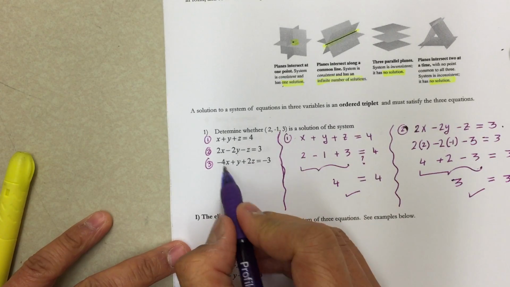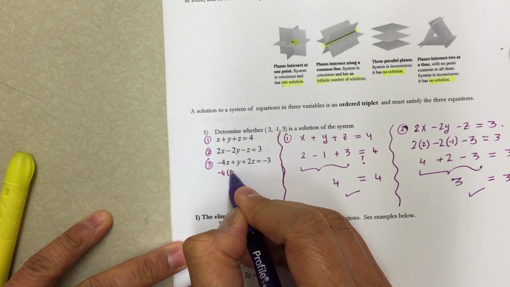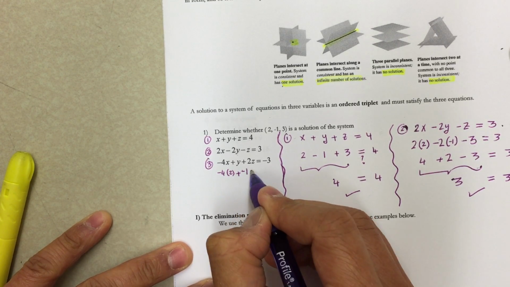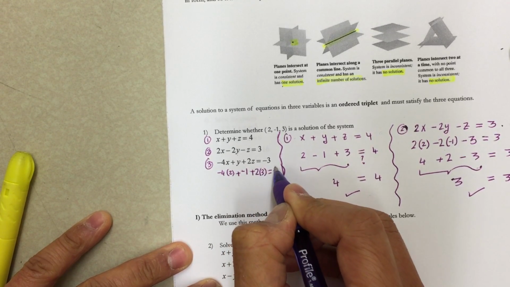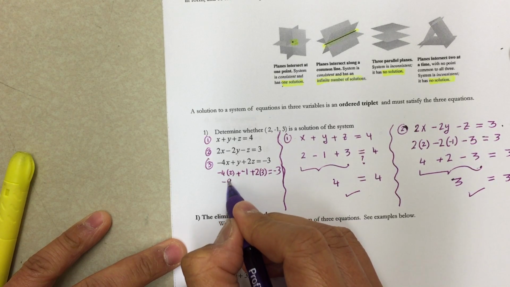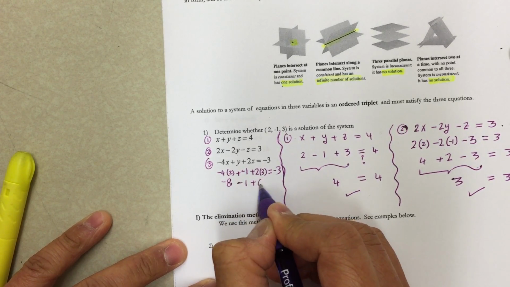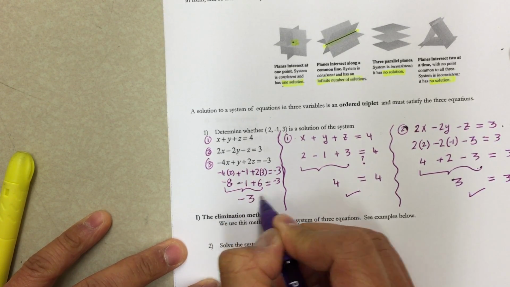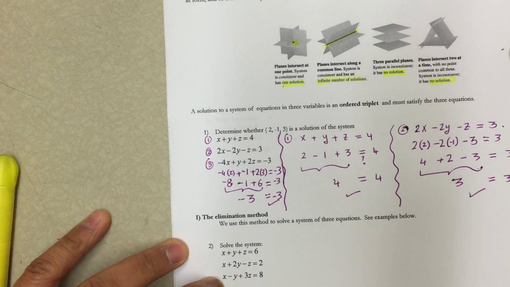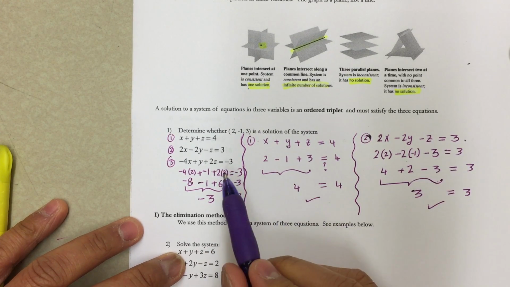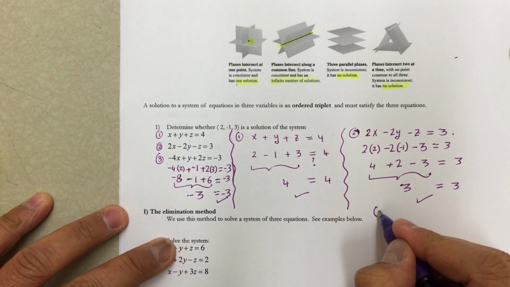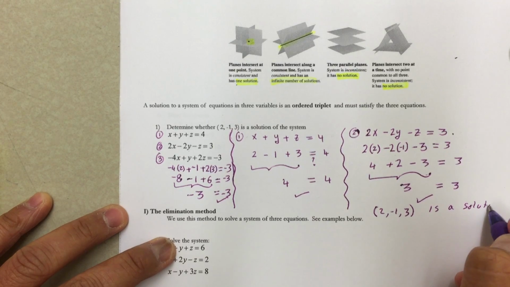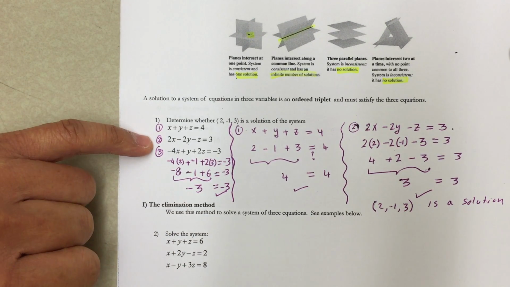So let's check the third equation. We plug 2 in there, negative 1 for y, and then 3 for z. Does that equal negative 3? This is the third equation. This becomes negative 8. This becomes 6. If we simplify this, we do get negative 3. And negative 3 does equal negative 3. So that's also a check. Because all 3 equations satisfied that solution, we say that (2, negative 1, 3) is a solution to our system of equations in 3 variables.